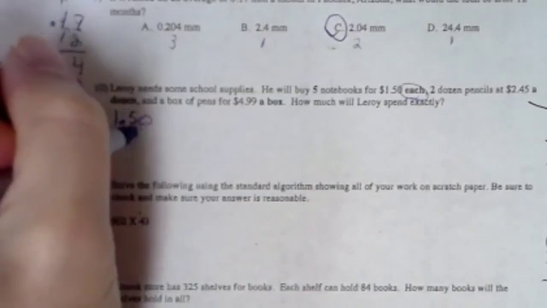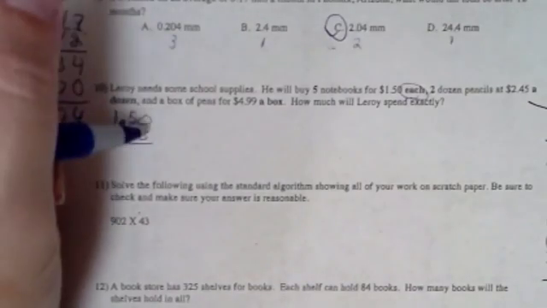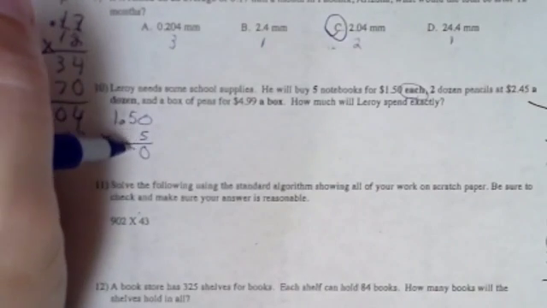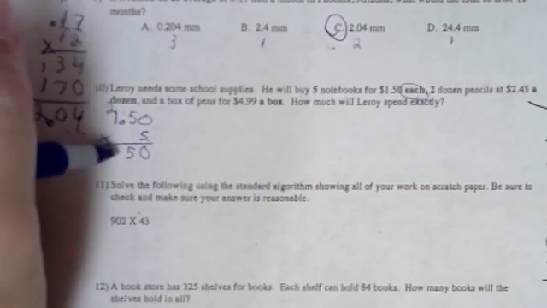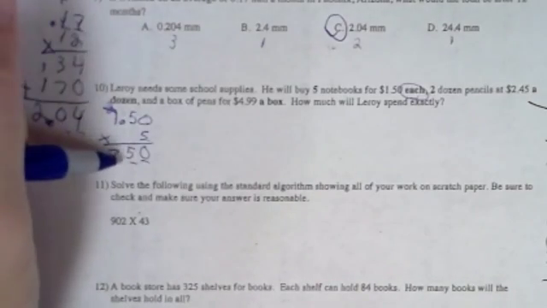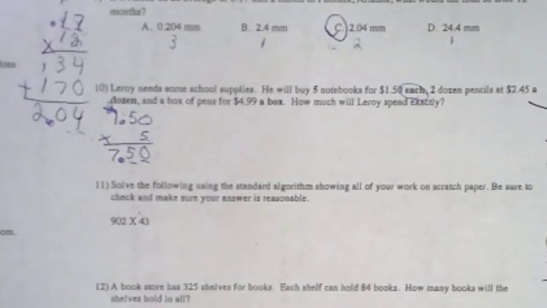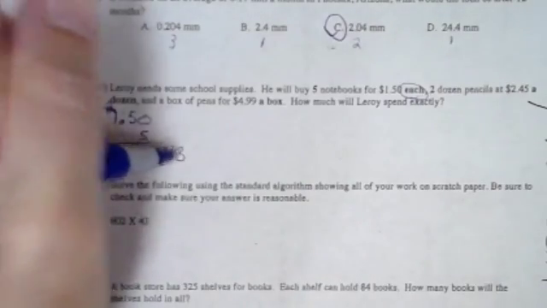$1.50 times 5. I'm going to ignore the decimal. I'm going to pretend like it's 150 times 5. 5 times 0 is 0. 5 times 5 is 25. 5 times 1 is 5, plus 2 more is 7. I have 2 decimal places in my factors, so I put 2 in my answer. This is for notebooks, so I'm going to put NB next to that for notebooks.